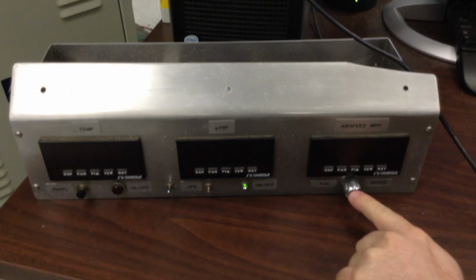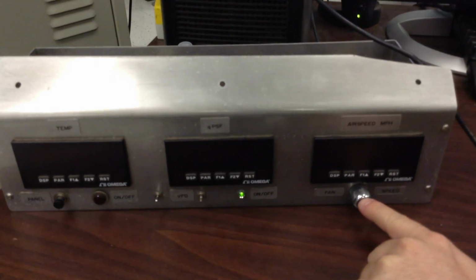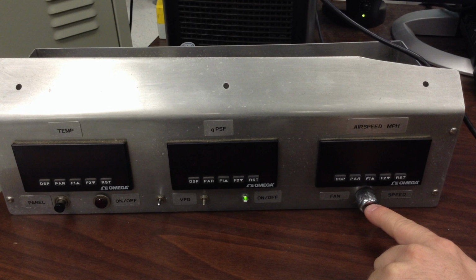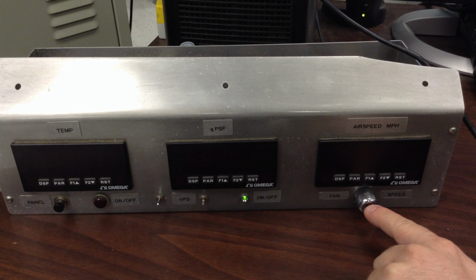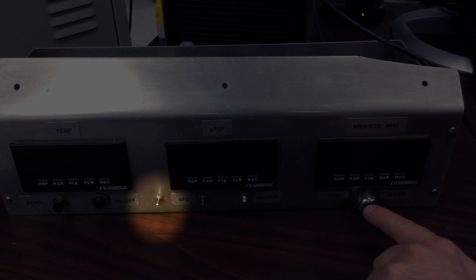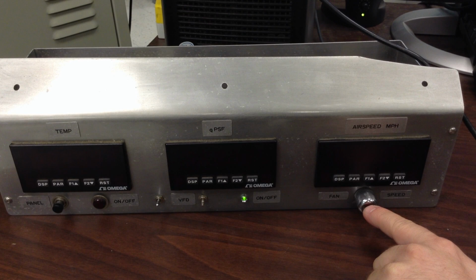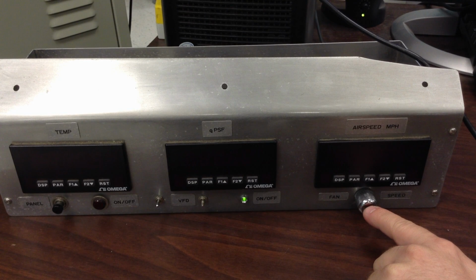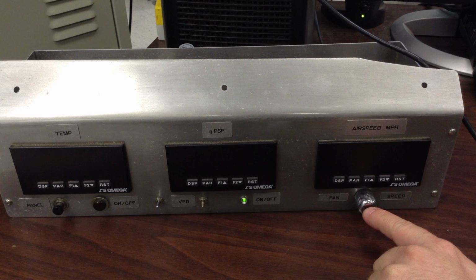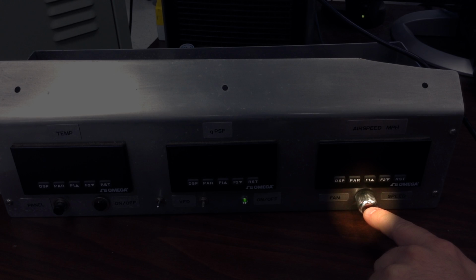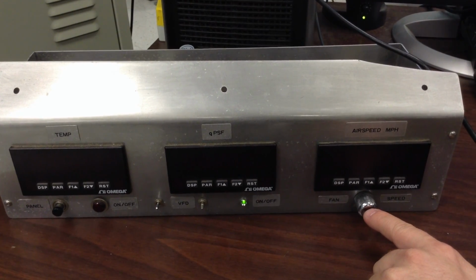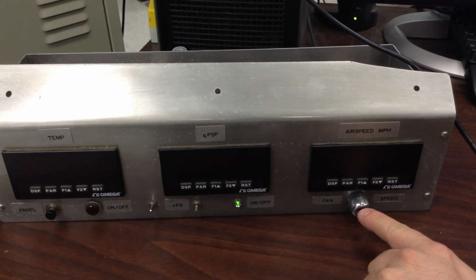Here we see the control panel for the wind tunnel. Note that the 3 screens on this control panel are not used during testing. Only the 2 on-off triggers, the switch and the button to the left of the fan speed are used to turn the motor and the tunnel VFD on or off. The knob on the right controls the speed of the tunnel. Turn the knob to the right to increase the tunnel speed and to the left to decrease.